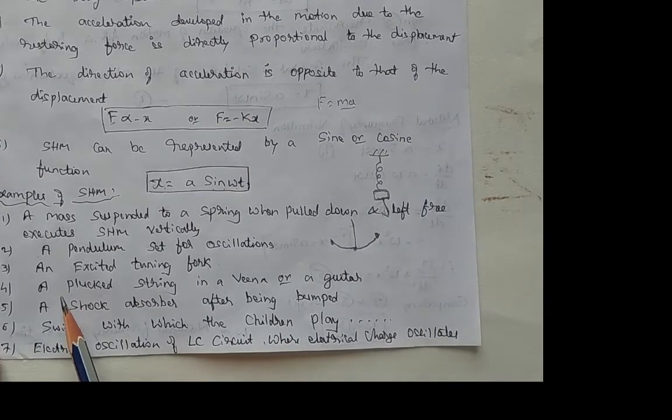The other examples are a plucked string in musical instruments like veena, guitar, and many more. Whenever we pluck the string and it is set into vibration, the air molecules near that particular string are set into vibration.